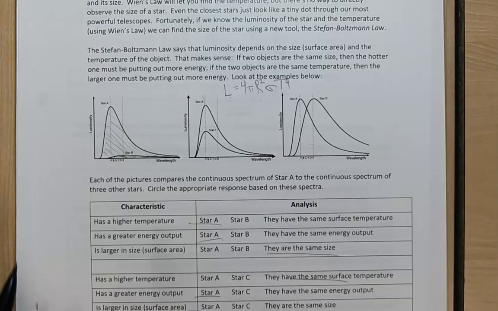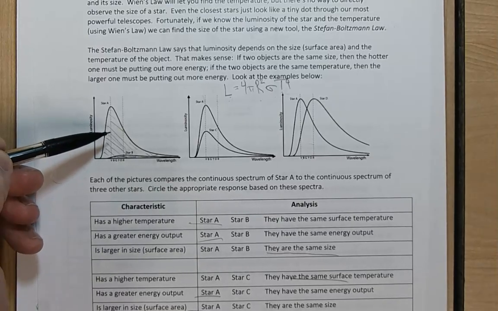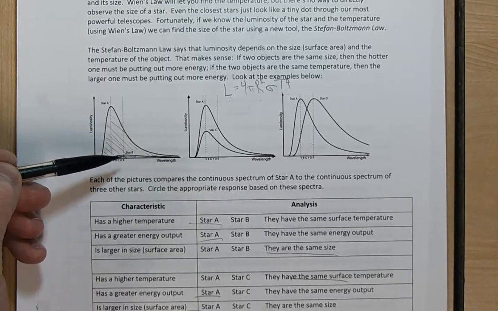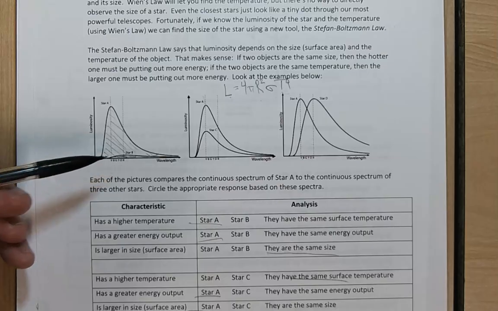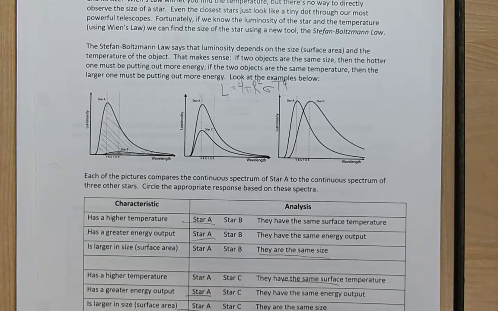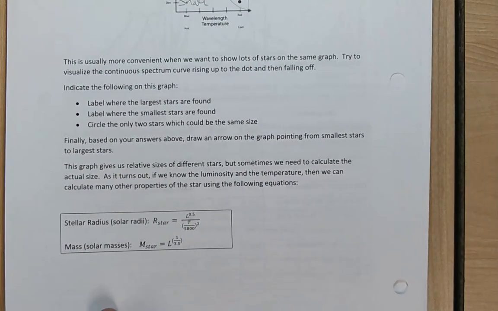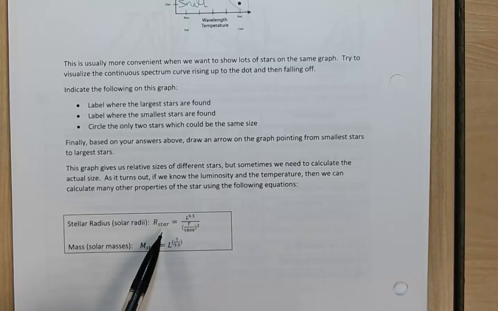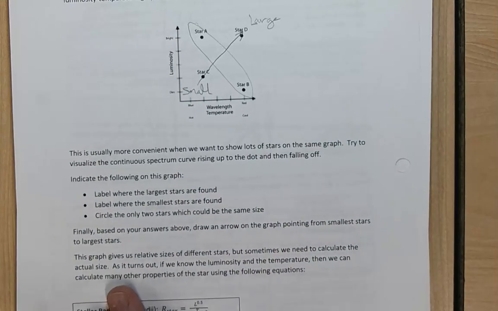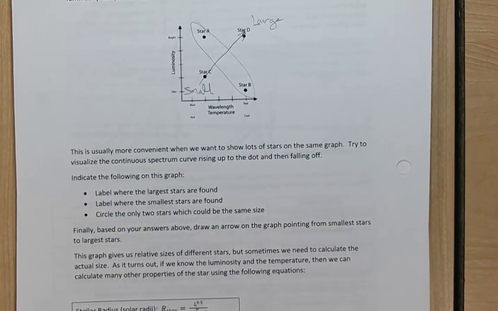A and B could be the same size, and the only reason why A is brighter is because it's hotter. The only reason why B is dimmer is because it's cooler, even though they have the same radius. Okay. So just by eyeballing where a star sits on an HR diagram, you can get a pretty good idea about how big it is, right?